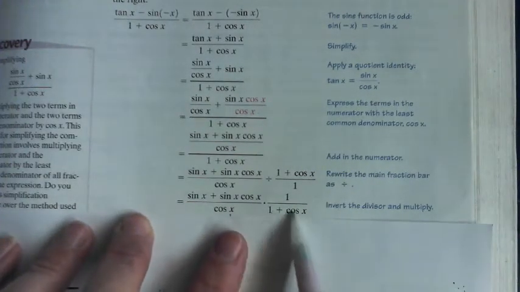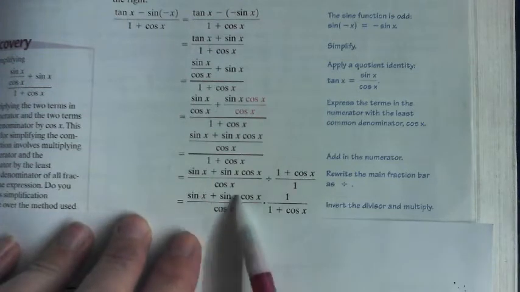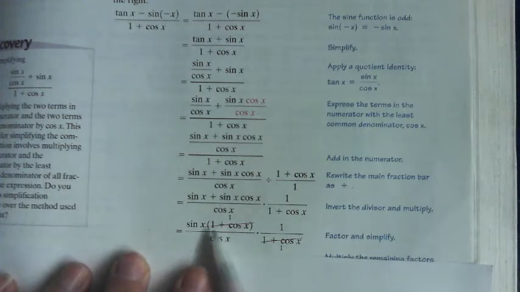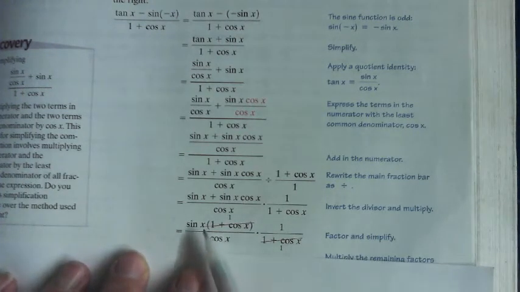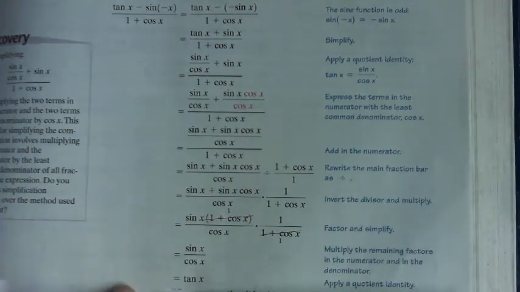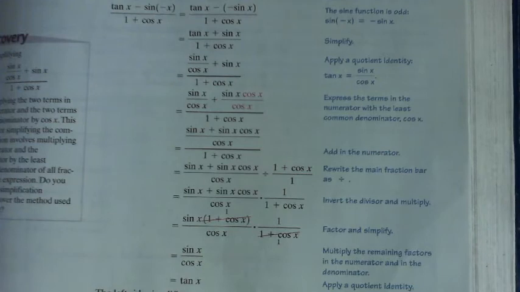I'm going to guess, because I see this 1 plus cosine, that they're going to factor out a sine to get the 1 plus cosine. Sure enough, that's what they do. They factor out a sine up here, and their 1 plus cosines cancel, and then they're just sine x over cosine x, and they are done. Becomes tangent of x. So that's all for today.